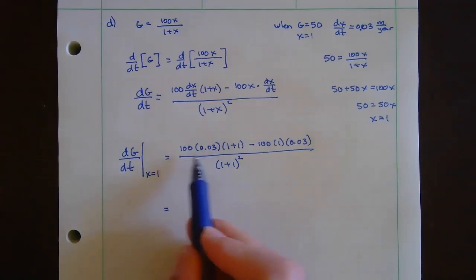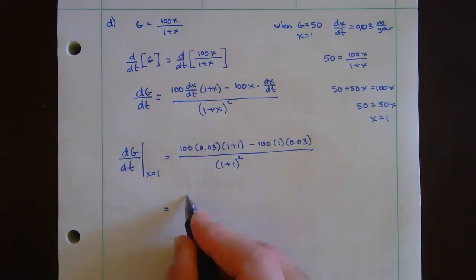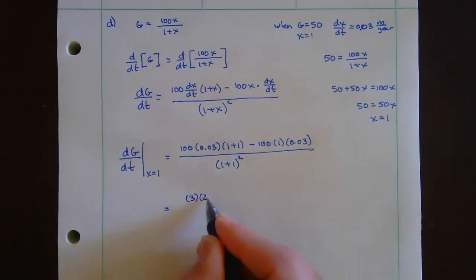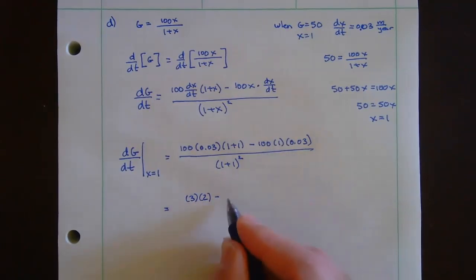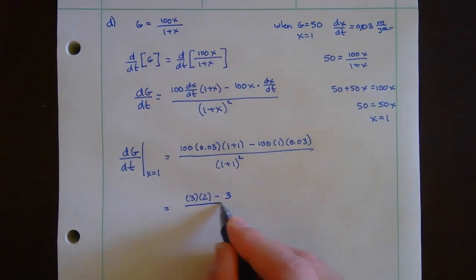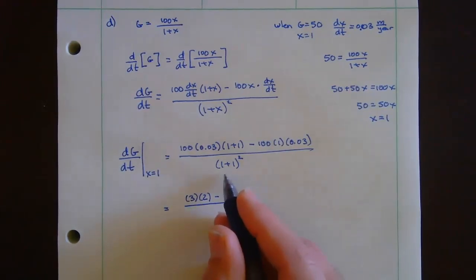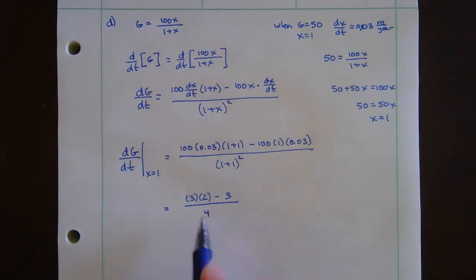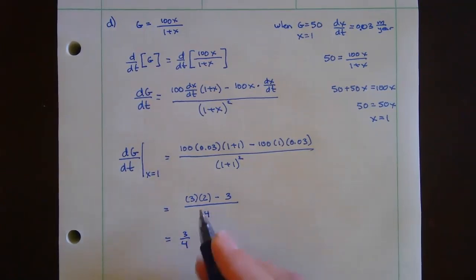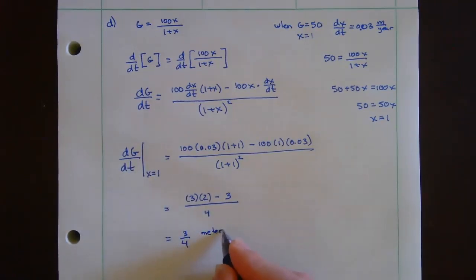So then this is equal to 0.03 times 100, which is just 3. So this is 3 times 2, minus 3 times 1, which would just be 3, over 1 plus 1, which is 2, squared is 4. And then this would be 6 minus 3. So this is 3/4. Now, what does that mean? What are the units on this? The units for g is meters, and the units for time is years.